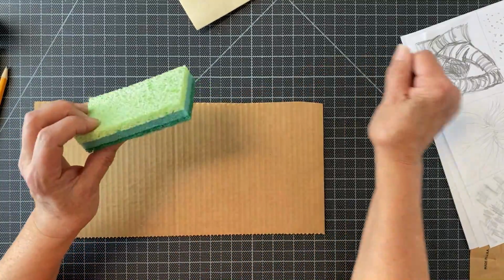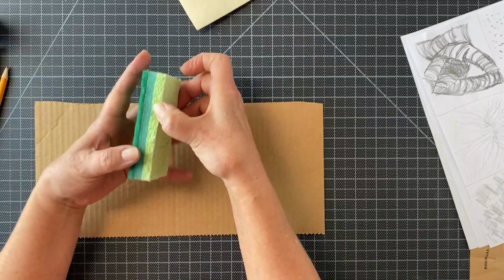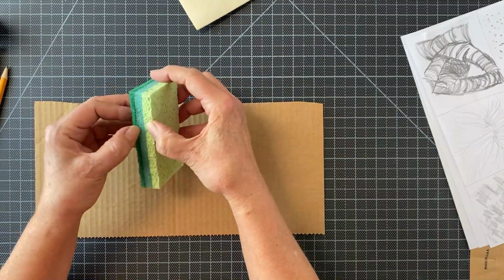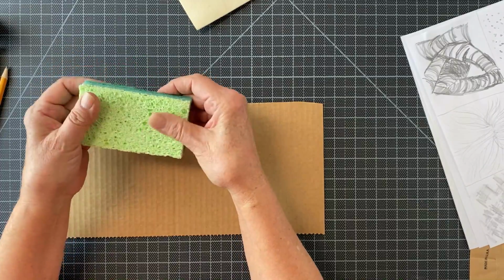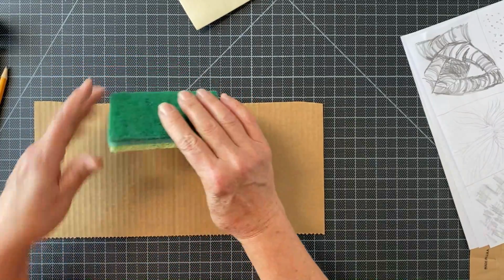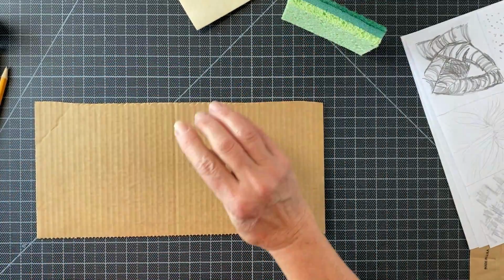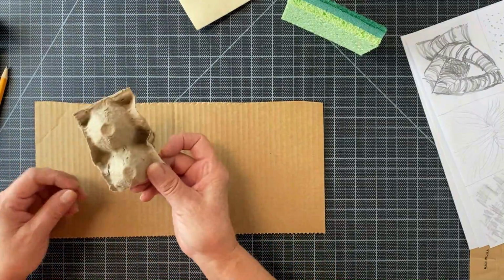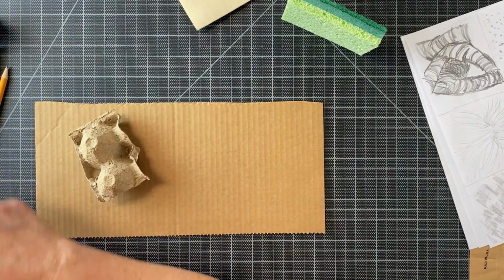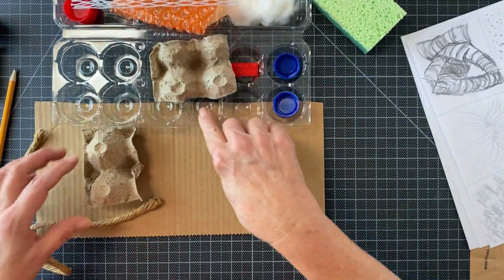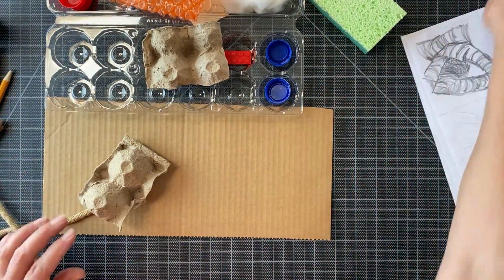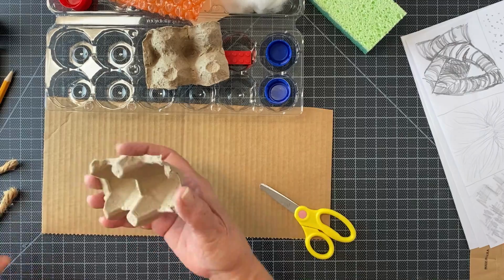Say this sponge right here. It actually has 3 different types of texture. You've got the scratchy, you've got the spongy here, and then you've got the open sponge here. Now this could be cut and put down if you choose. I found these, and I think these are great. In fact, this is my treasure box, and I'm actually going to use part of this treasure box as my texture board.